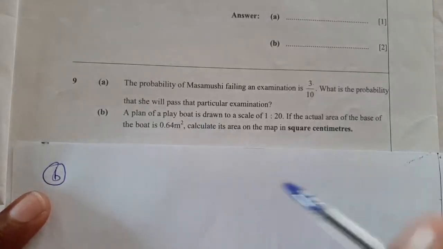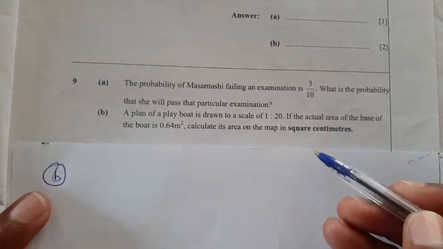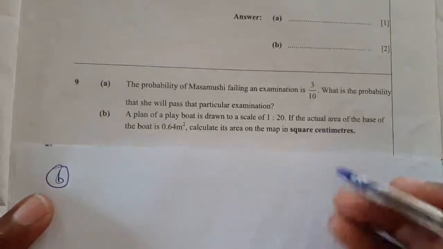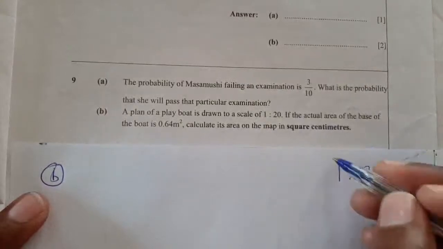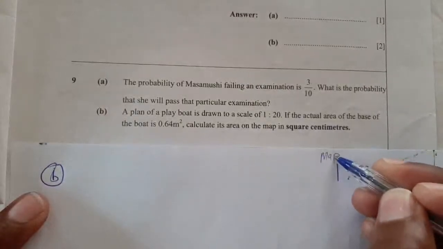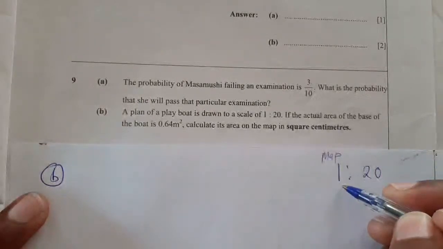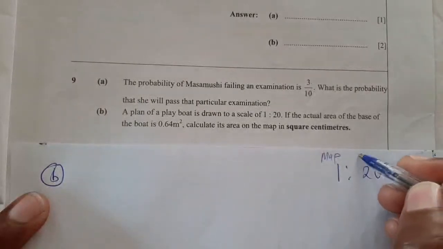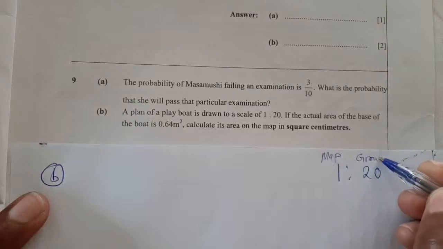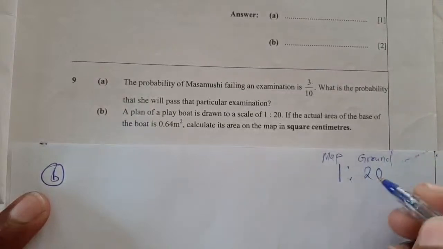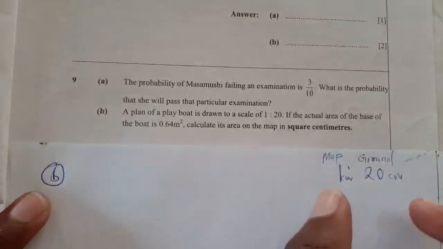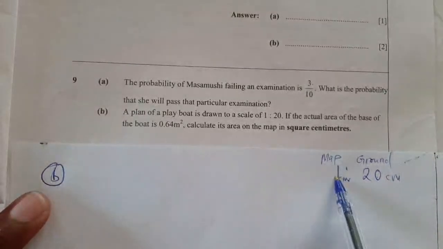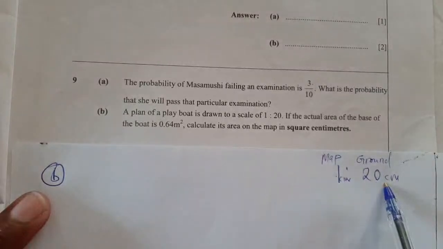All right, so guys, what you have to know with the scale drawing is the way it is given, 1 to 20. The first part here is on the map. This scale here is on the map, and this other scale is on the ground. This is the actual on the ground. Both of these are in centimeters. That is one thing you need to know. So the first part here on the left is on the map. This is on the ground.